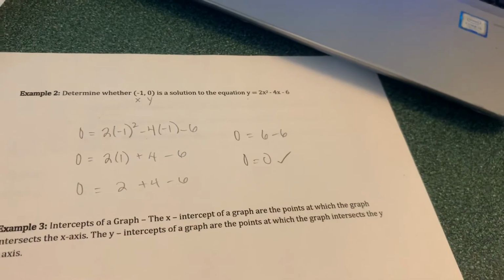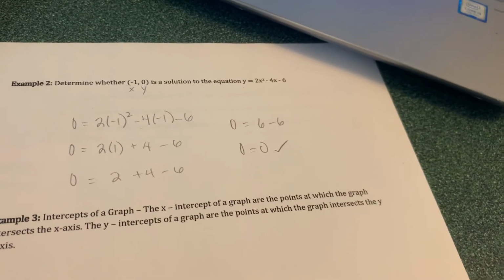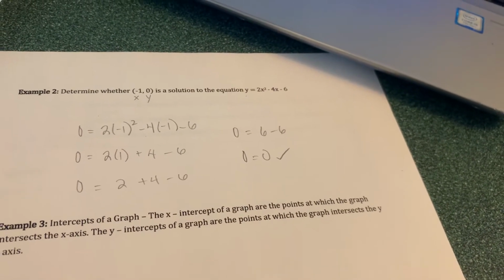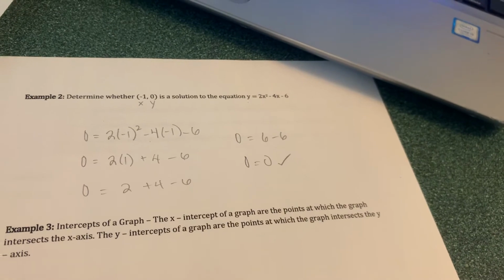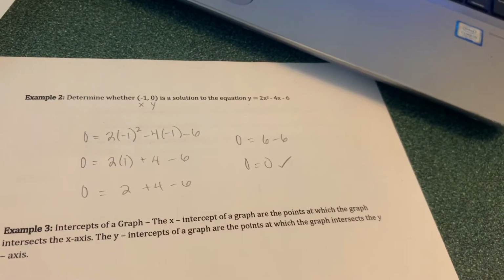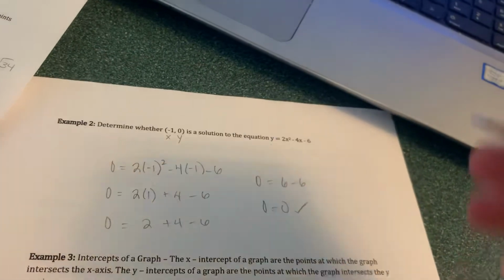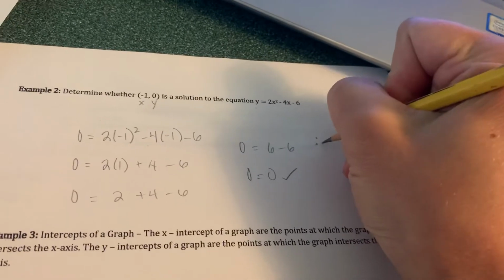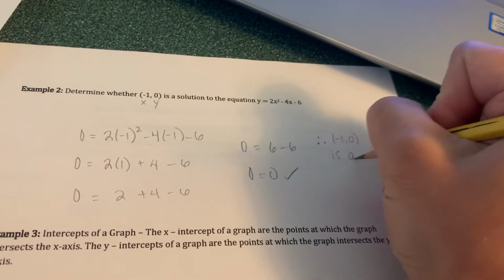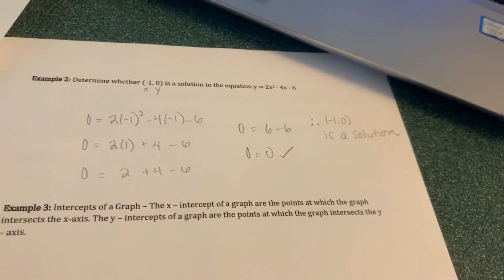And it just doesn't have to be 0. What if I got like 7 equals 7? Or 3 equals 3? Or -2 equals -2? If it's a true equation, okay, and they're equivalent, they're equal to each other, then that means that that coordinate is in fact the solution. Okay, so therefore, -1, 0 is a solution. Okay, we try to be professional here.